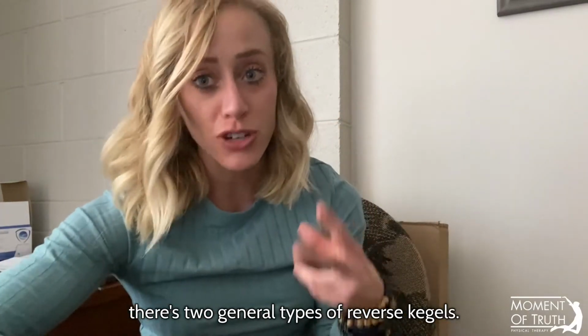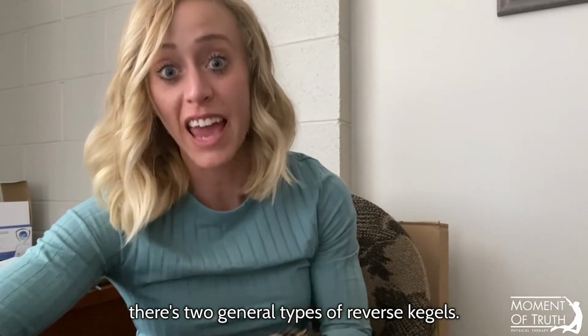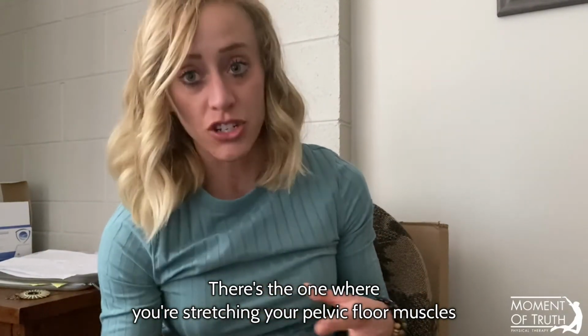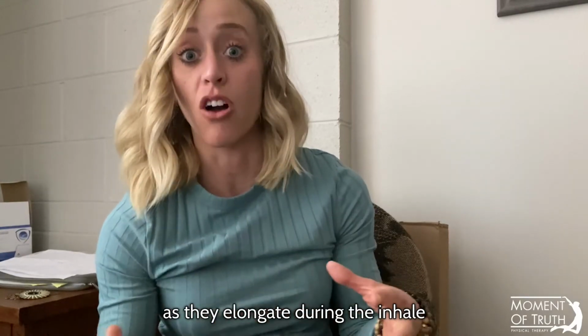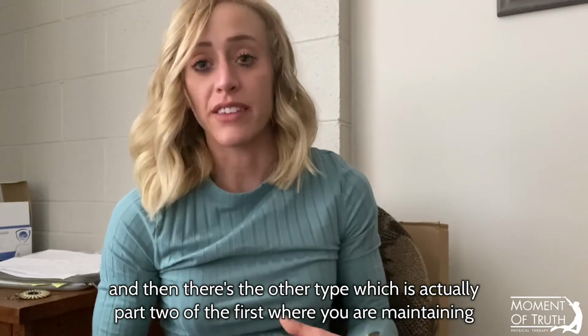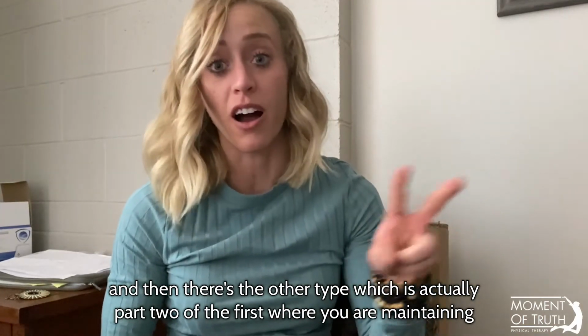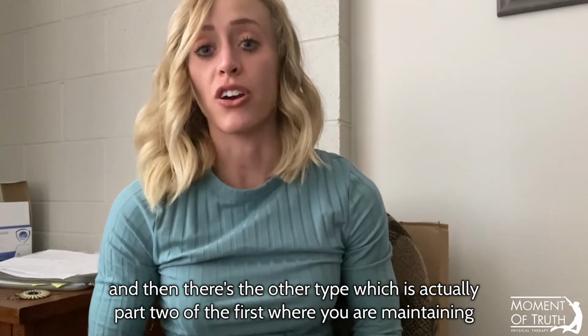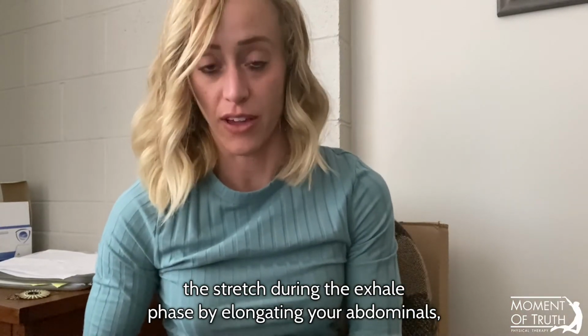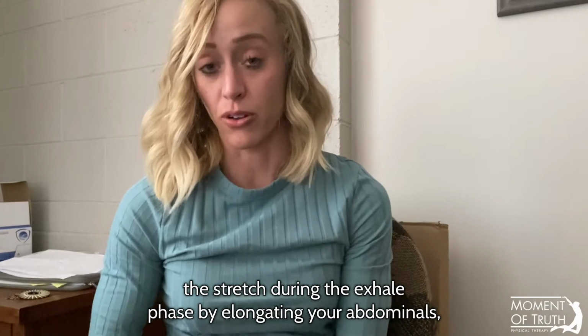Now, there are two general types of reverse Kegels. There's the one where you're stretching your pelvic floor muscles as they elongate during the inhale. And then there's the other type, which is actually part two of the first, where you are maintaining the stretch during the exhale phase by elongating your abdominals.